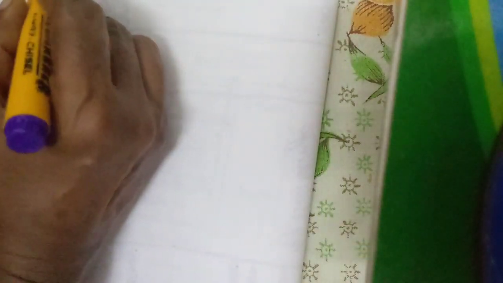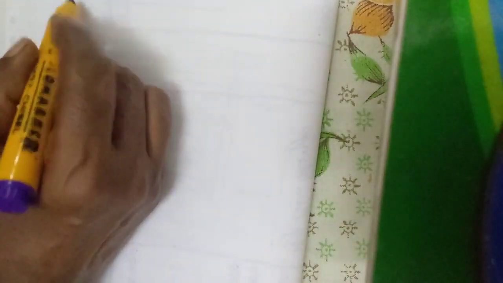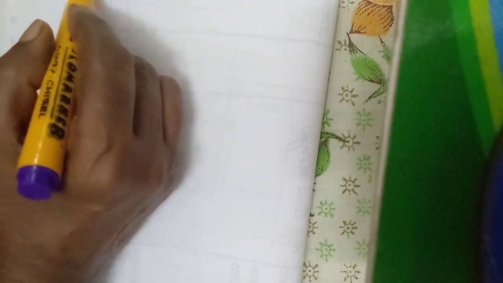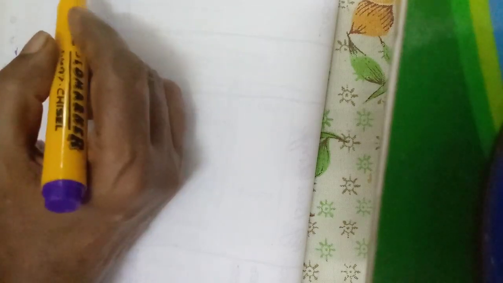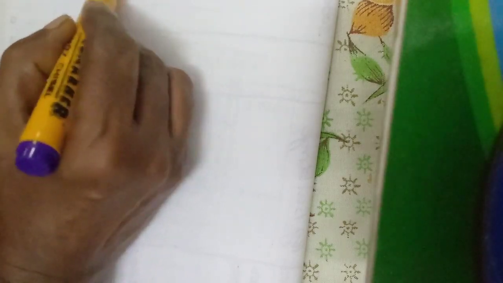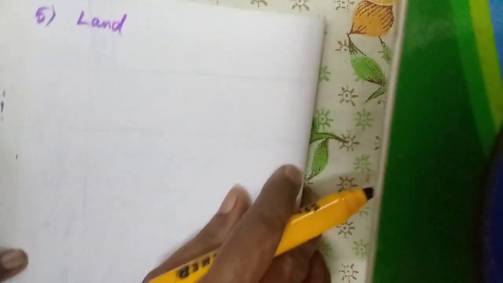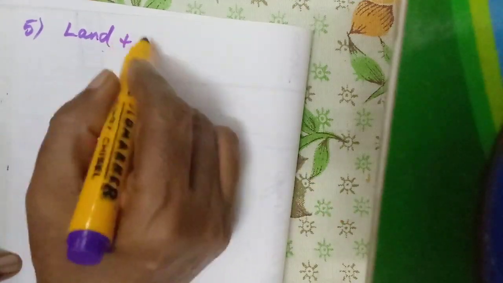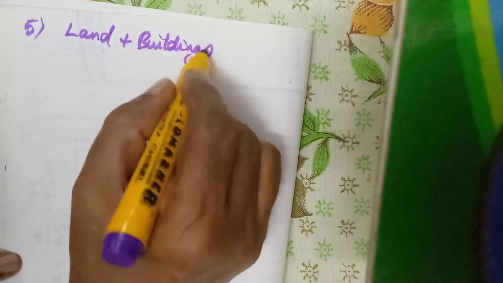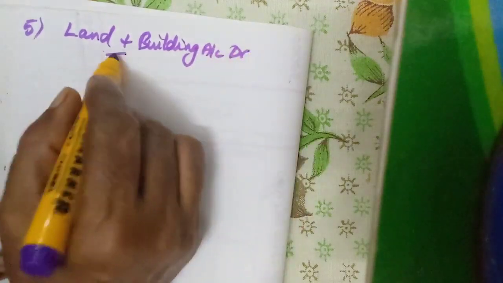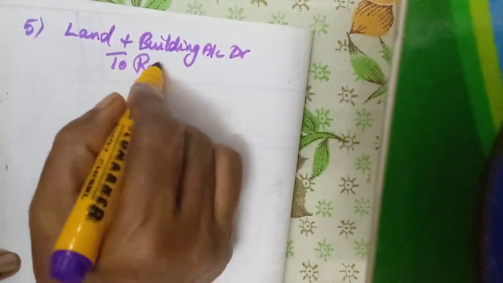So this will be easier for you because we have done one problem now. Number 5. Okay, journal entry. Value of land and building only increased, isn't it? One profit item. So first we will write land and building account debtor to revaluation account.